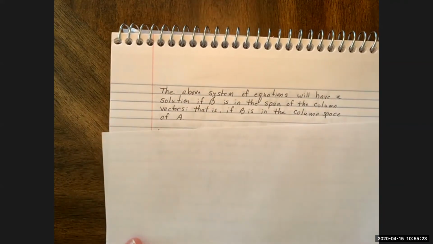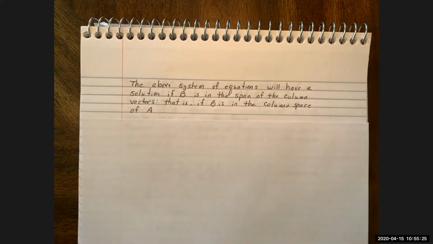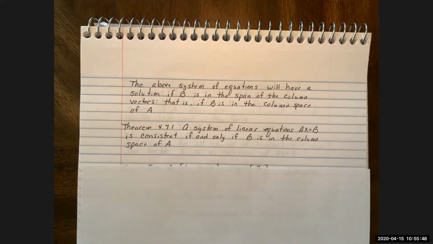Okay, that system that we just looked at is going to have a solution if B is in the span of the column vectors. So if I can form a linear combination of those column vectors and find variable values that are coefficients of those vectors that give me B, then we say that B is in the column space of A. And there's a theorem that says that.